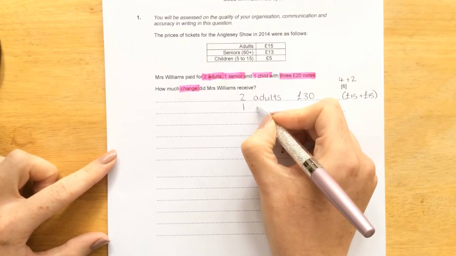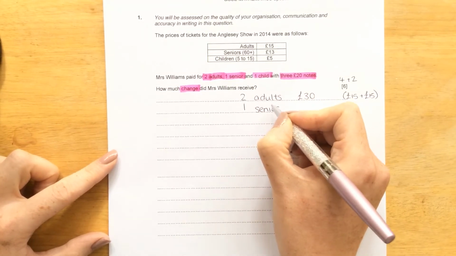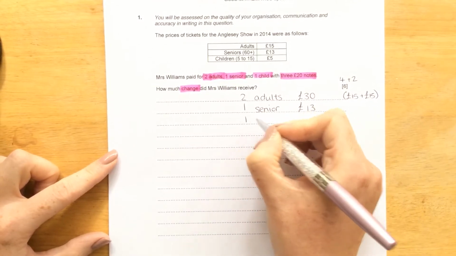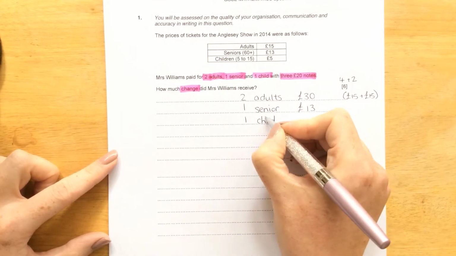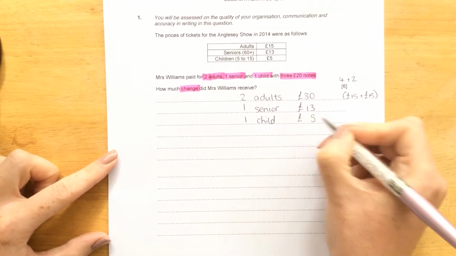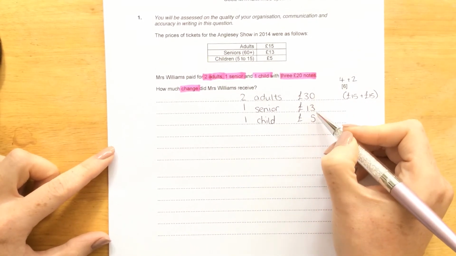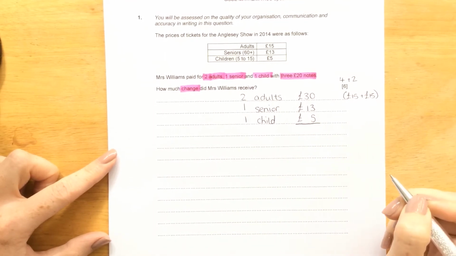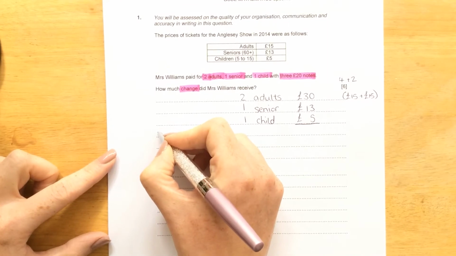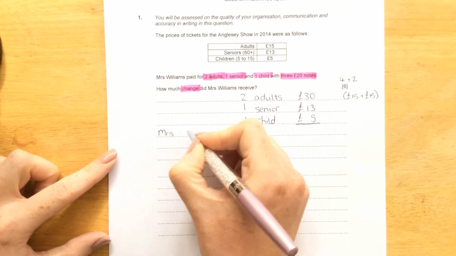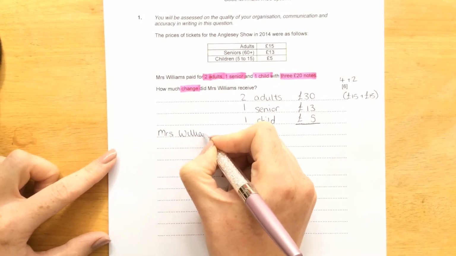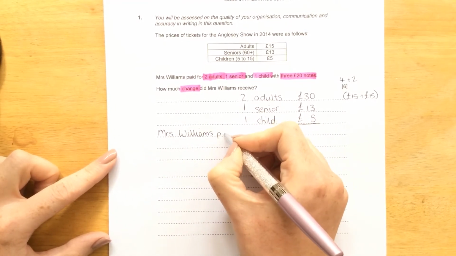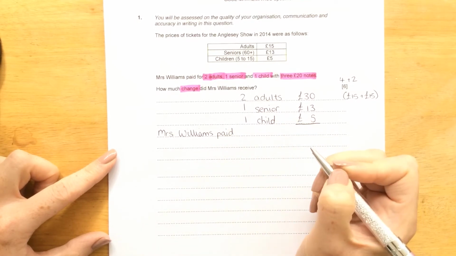She had 1 senior, which costs £13. 1 child, which costs £5. As you can see, I've set this out in the column method, so I can now add them up to find out how much she paid. I'm going to write a little sentence for the examiner. Mrs. Williams paid.